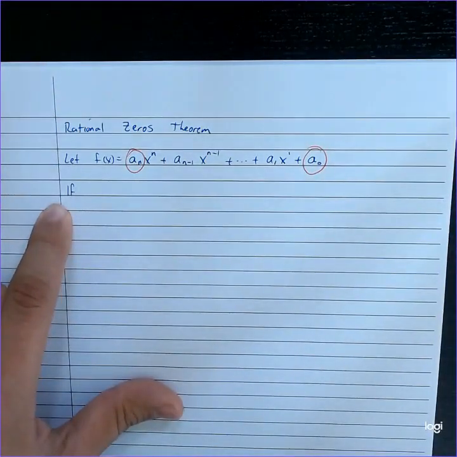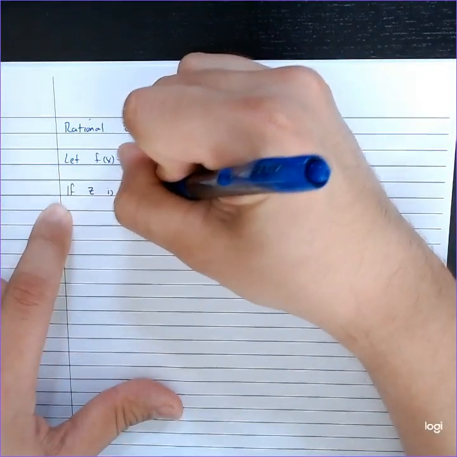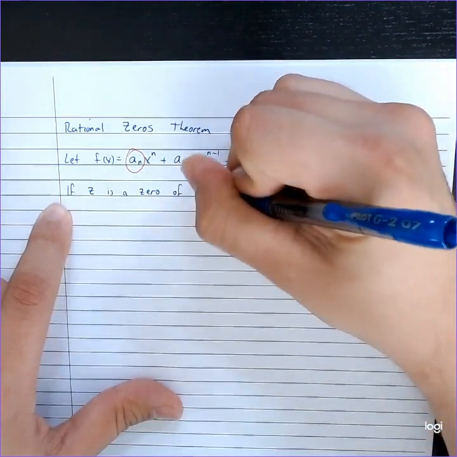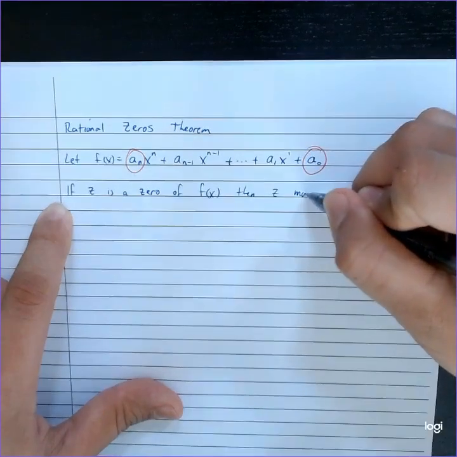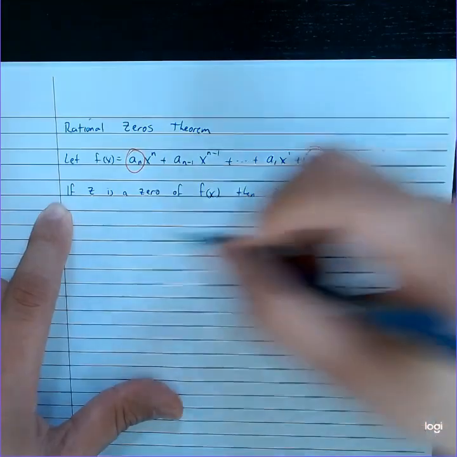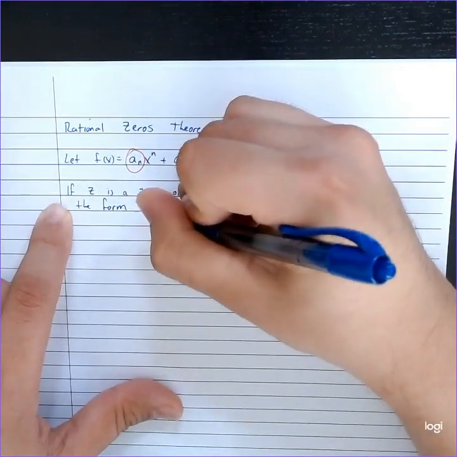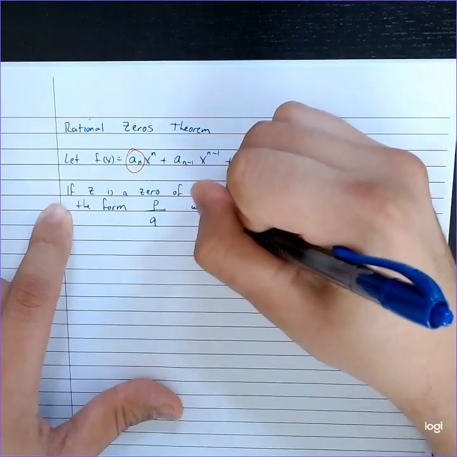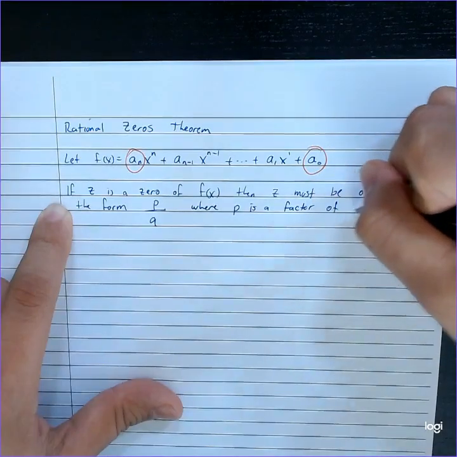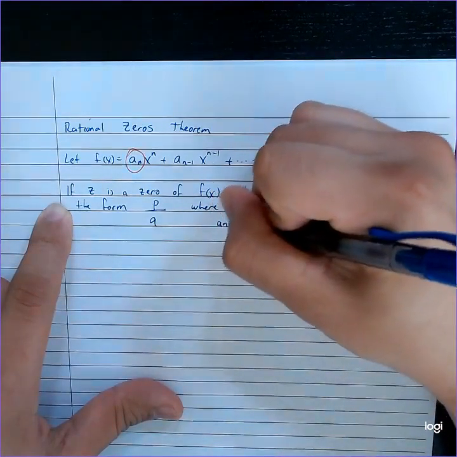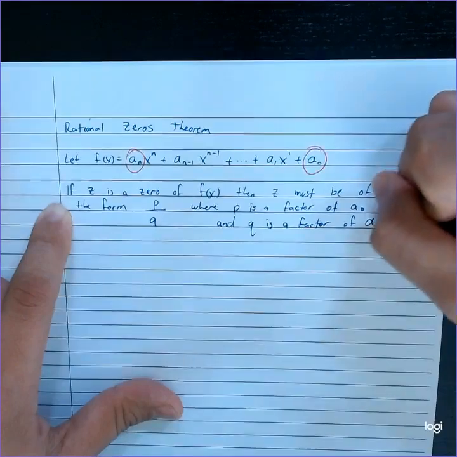If a number, we'll call it z, is a zero of f of x, then z must be of the form p over q, where p is a factor of a sub 0 and q is a factor of a sub n.